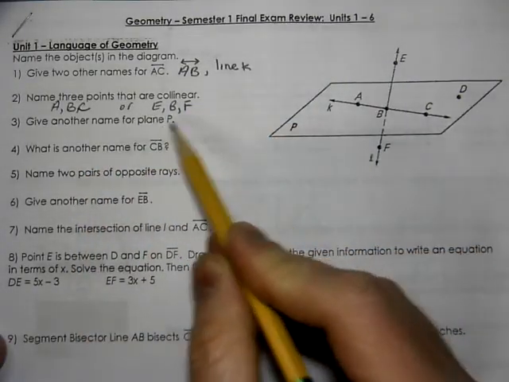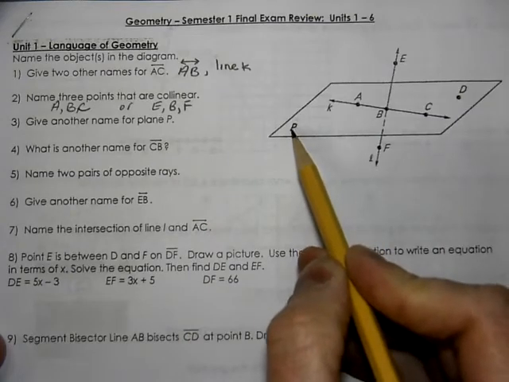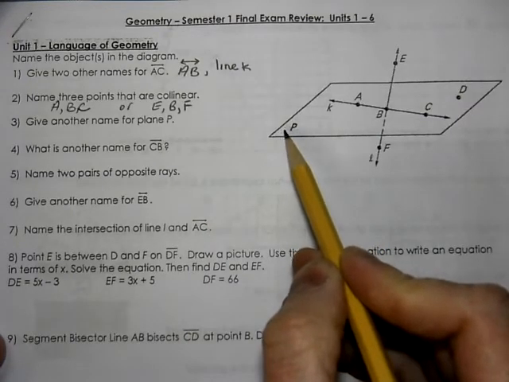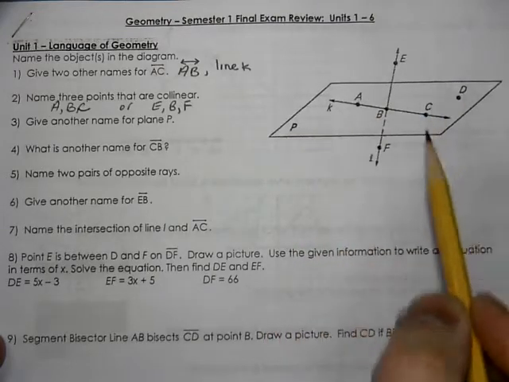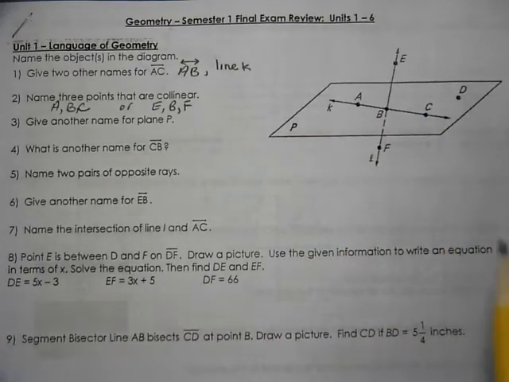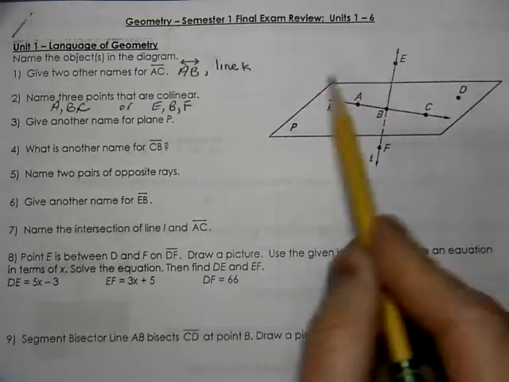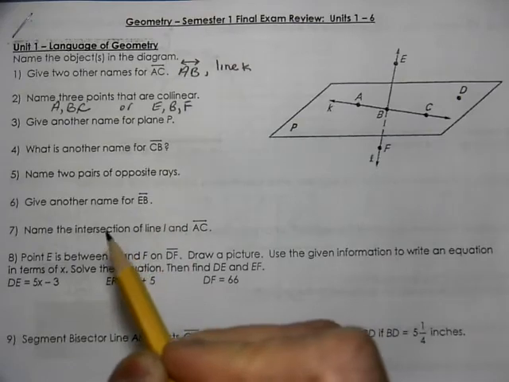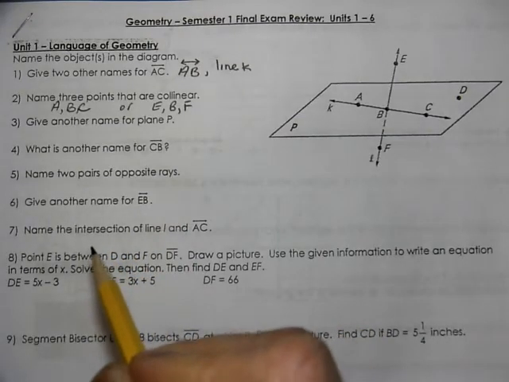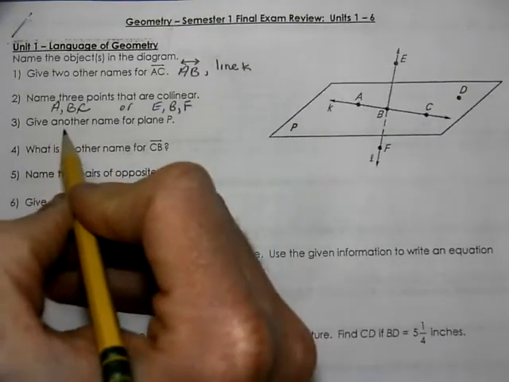Another name for plane P. Look in the corner, you see the P. There's no dot near it. It's actually a little bit more bold letter than the others. So that's just naming this plane. Another way to name that plane is any 3 points that are non-collinear on that plane.